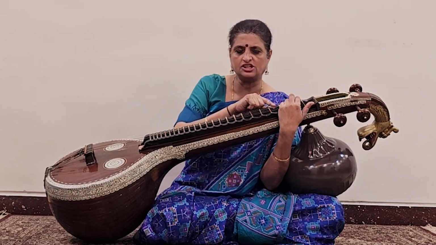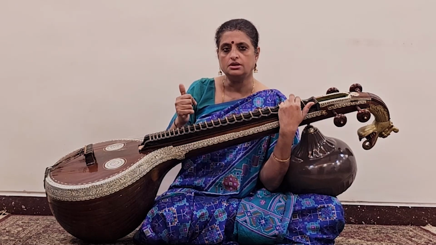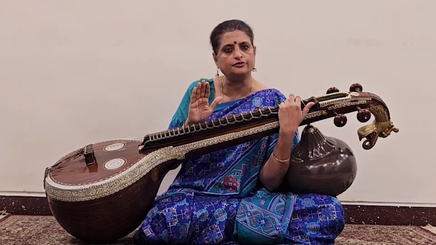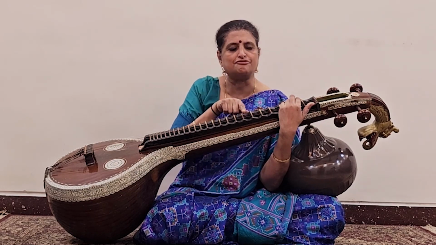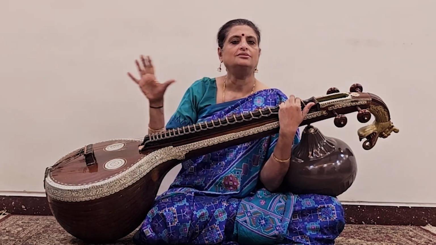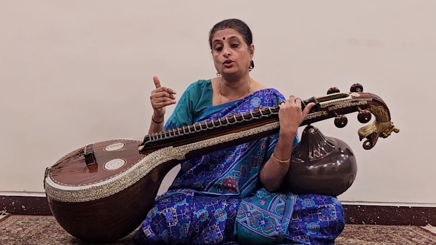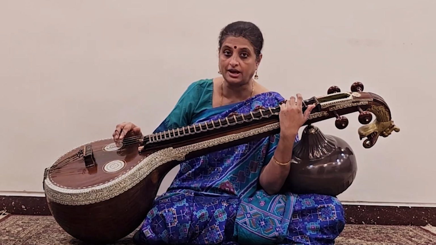Throughout this journey of getting the new ragam, we have travelled only on the scale of Mohanam. But because of that frequency difference or the space difference between each one of those notes, the ragam has become a new ragam, and I would like you to identify the new ragam as I play it.